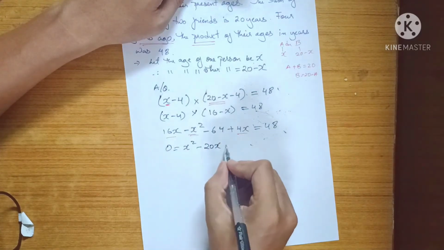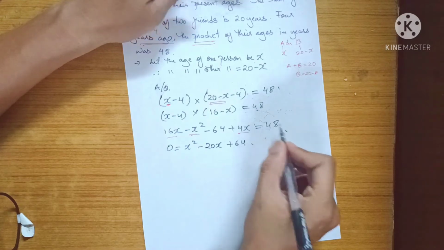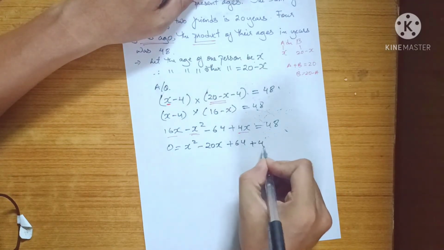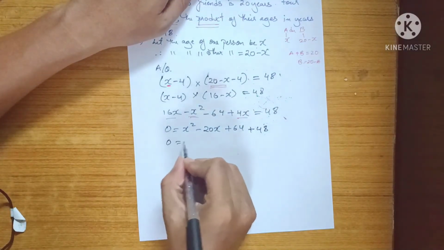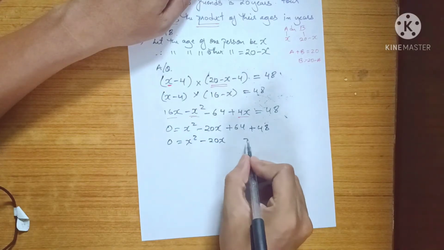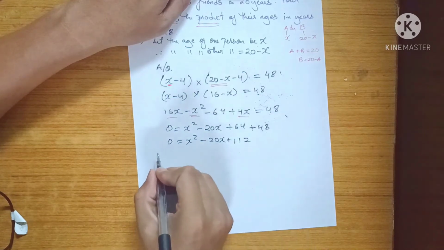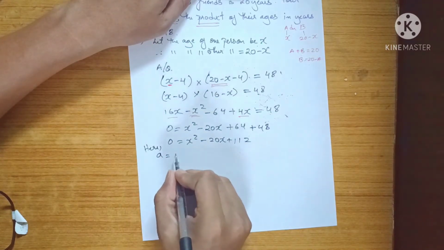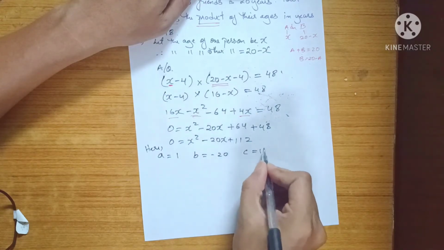Minus 64 goes to this side, it becomes plus 64, and 48 did not change its position, so it will be plus 48 only. So x squared minus 20x, plus 112. So here a is 1, b is minus 20, and c is 112.